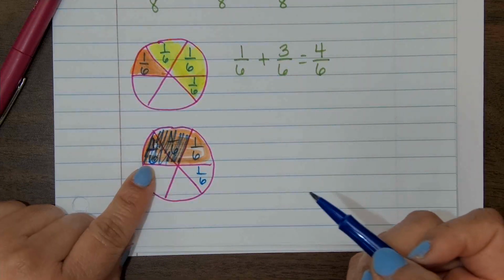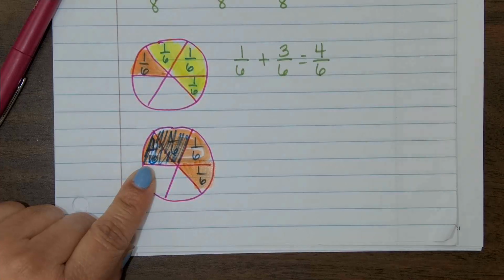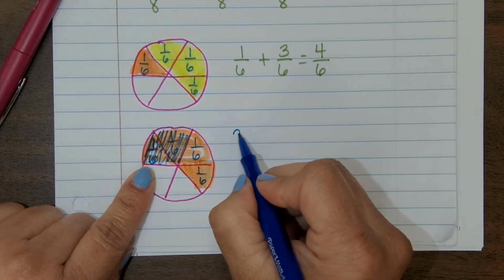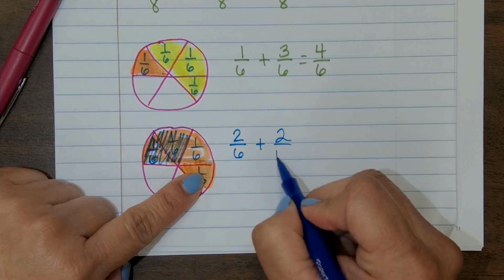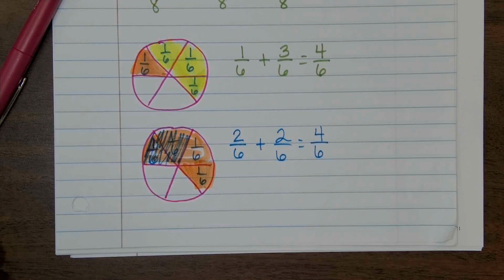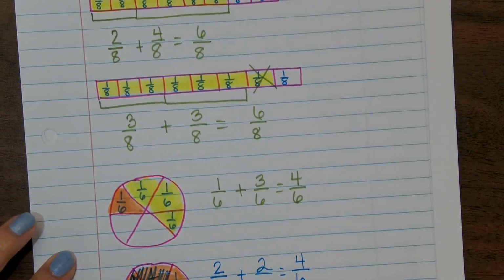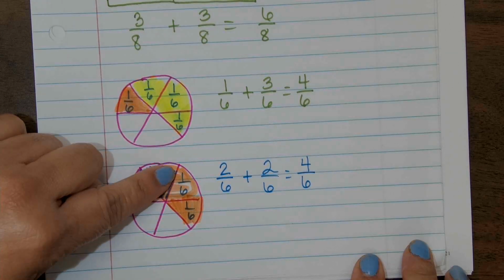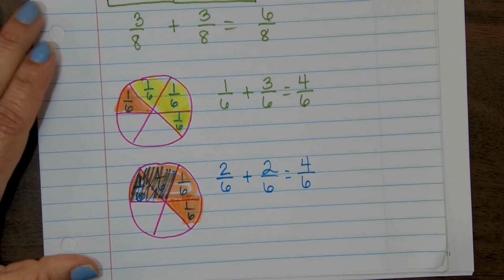So this would be 2/6 plus 2/6 equals 4/6. We can also do 1/6 plus 1/6 plus 1/6 plus 1/6. That's using a sum of unit fractions.